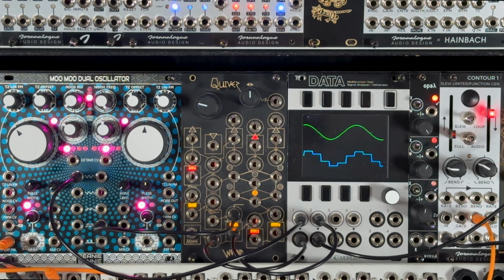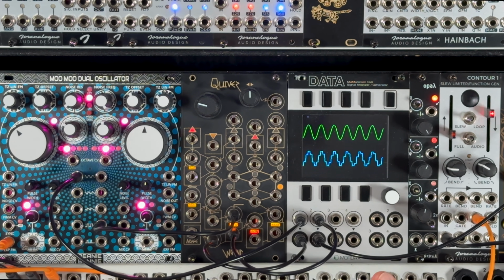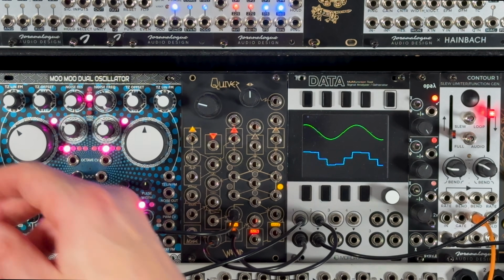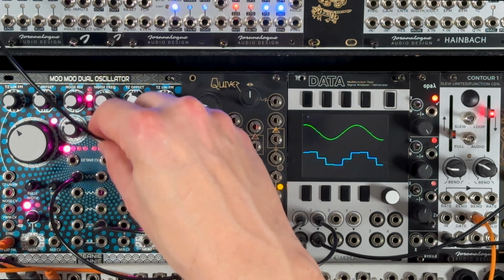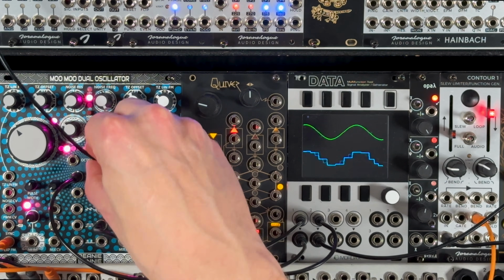Just adding a little splash of reverb. But I really like this kind of digital square blocky version. And just to add a little bit more interest, I'm going to take a faster sequence and I'm going to sequence the octave jumps.